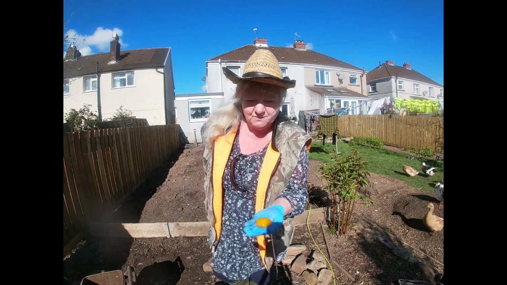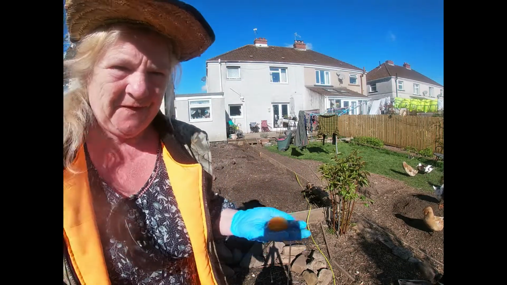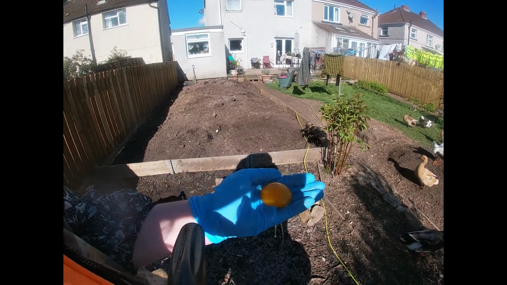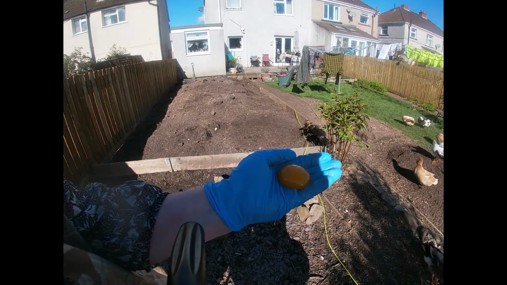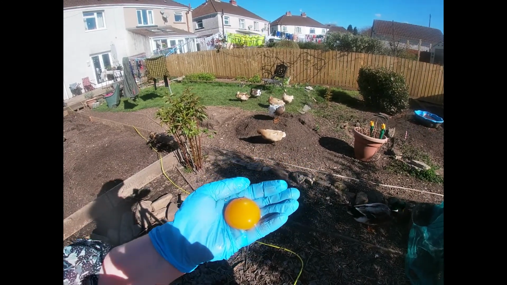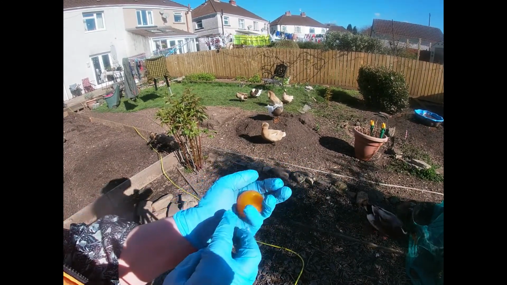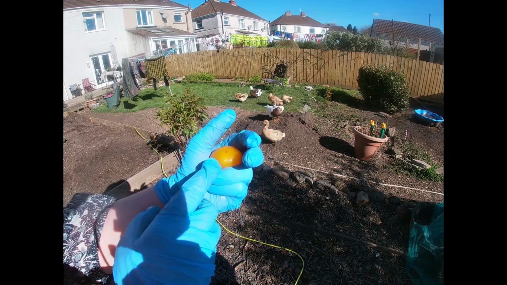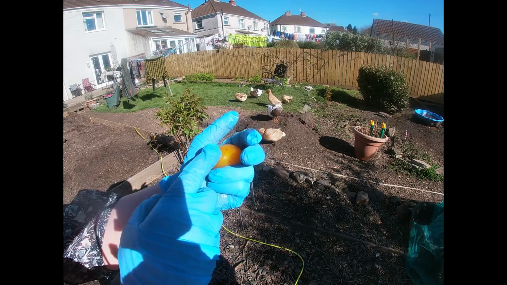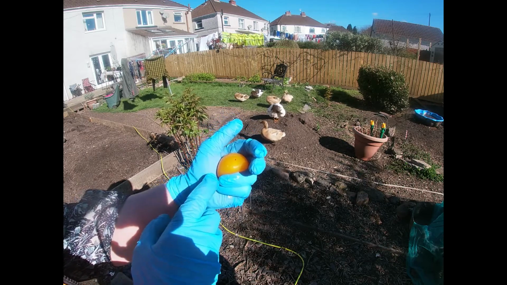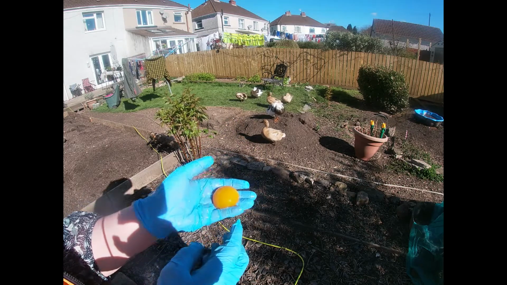Let's see if I can get a close-up. I'm a bit messy now. Sorry about the wobble. We could do with a bit more light on the subject, couldn't we? So as you can see, the white dot in the center there, and it has a little bull ring around it, a little ring that says that the egg is fertile.